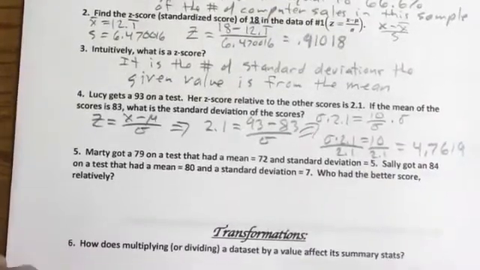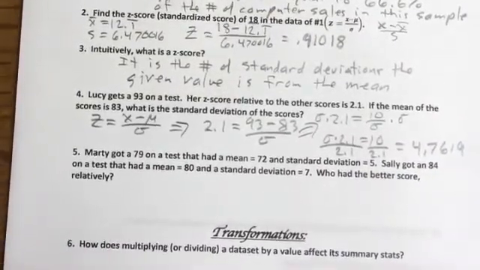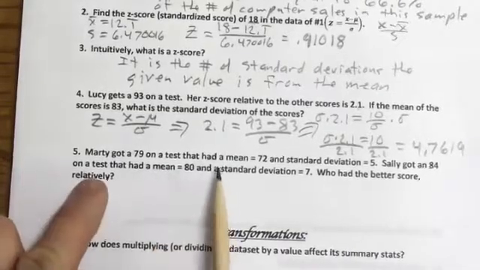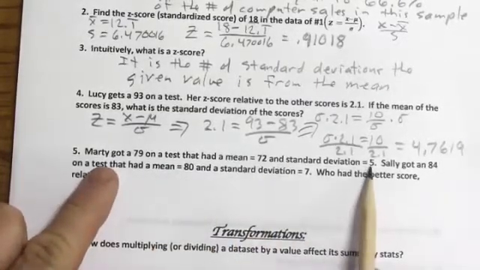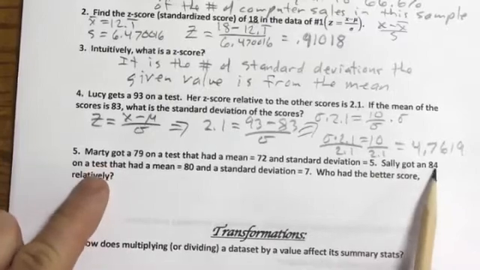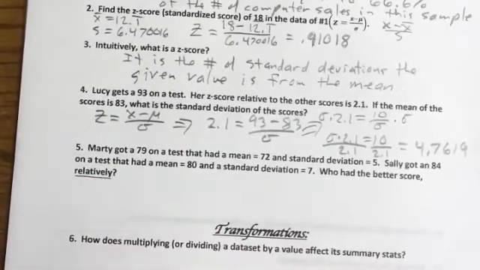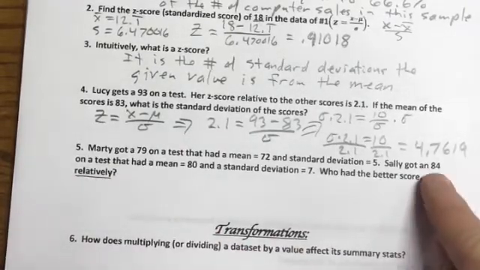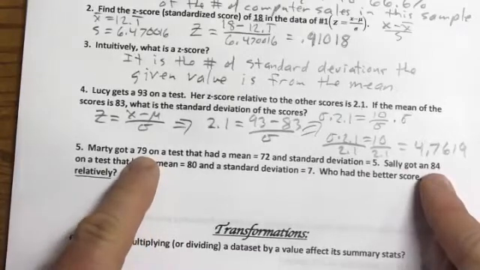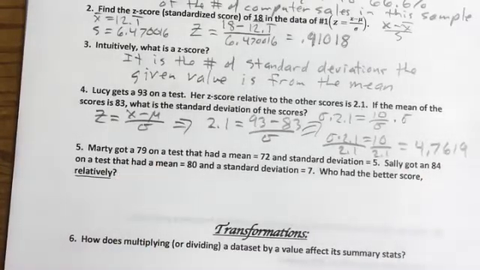Okay, then we have this, sort of a popular little problem. Marty got a 79 on a test that had a mean of 72 and a standard deviation of 5. Sally got an 84 on a test that had a mean of 80 and a standard deviation of 7. Who had the better score relatively? Certainly Sally got a higher score, 84 versus Marty's 79. But how good is their score relative to the other scores? The way you can compare things relatively is by finding their z-scores, the number of standard deviations their value is from the mean.